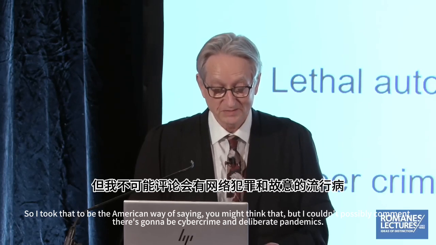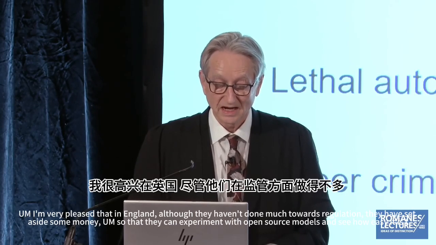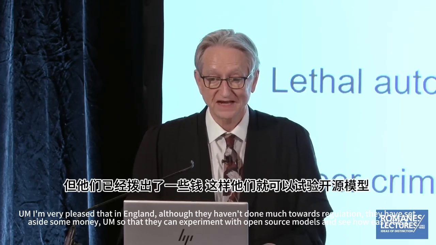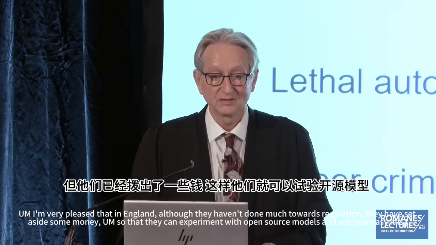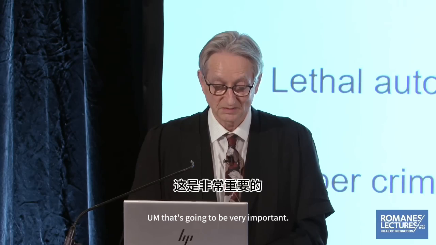There's going to be cybercrime and deliberate pandemics. I'm very pleased that in England, although they haven't done much towards regulation, they have set aside some money so that they can experiment with open source models and see how easy it is to make them commit cybercrime. That's going to be very important.